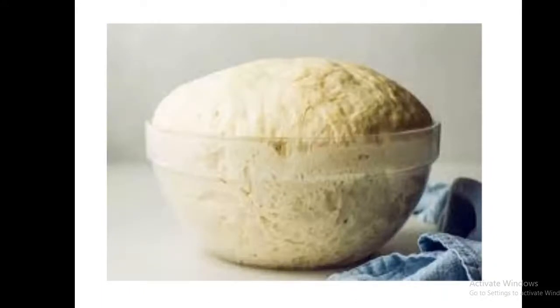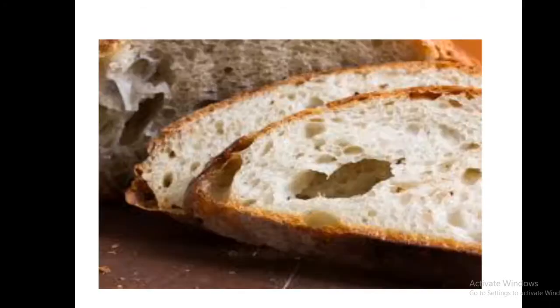The bread will increase in size, and it makes it porous and light. The word porous means it makes holes. This circle is due to the carbon dioxide gas, and this is the shape of the bread after cooking.